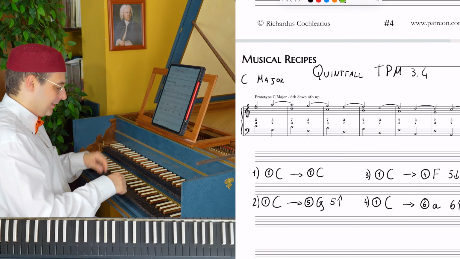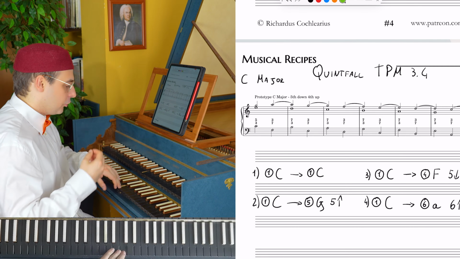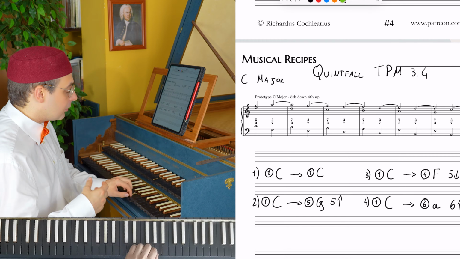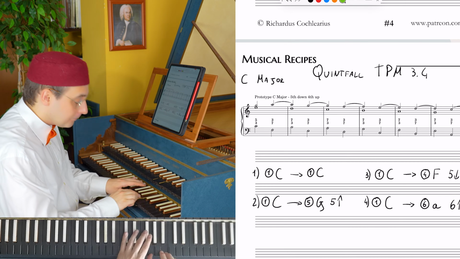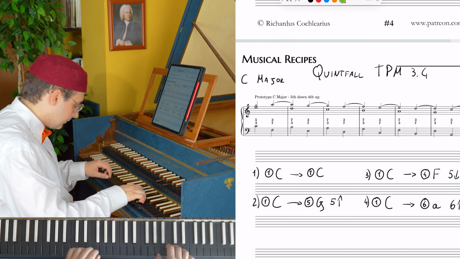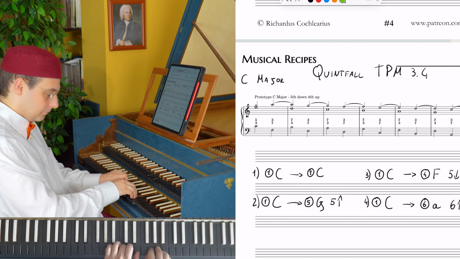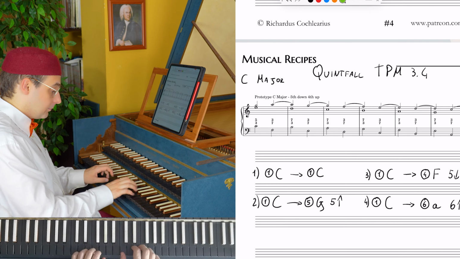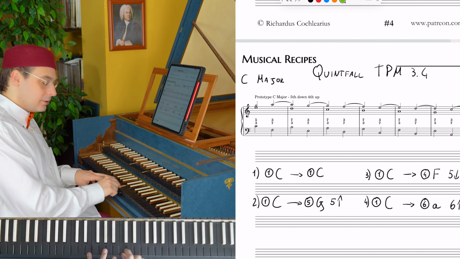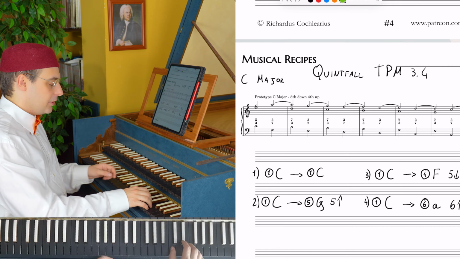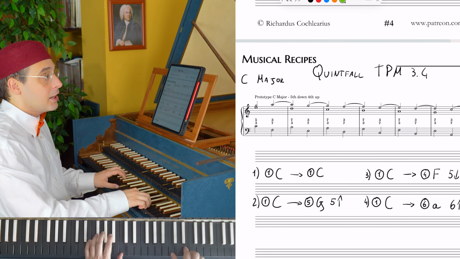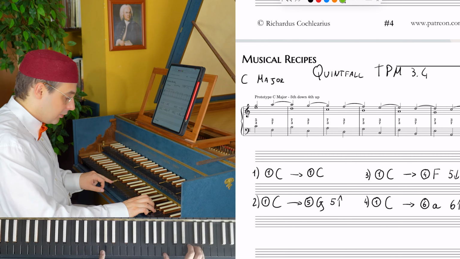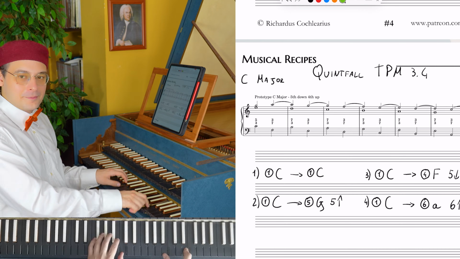For example, let's do an exposition in C major. Now, instead of finishing this way, let's imagine we want to finish do, re, mi, fa, with the 7th.